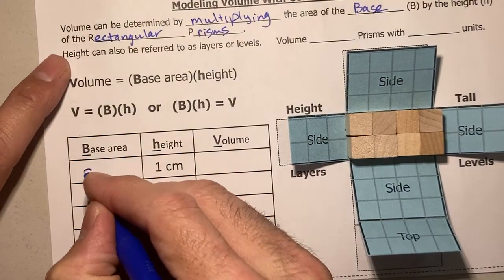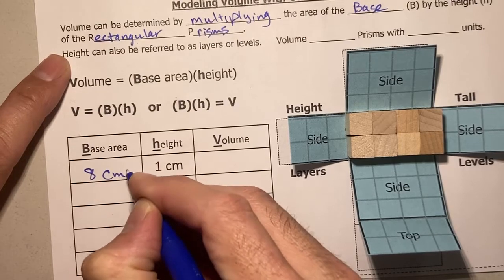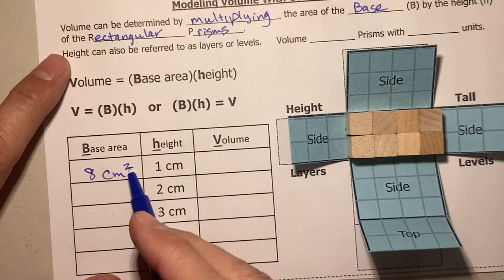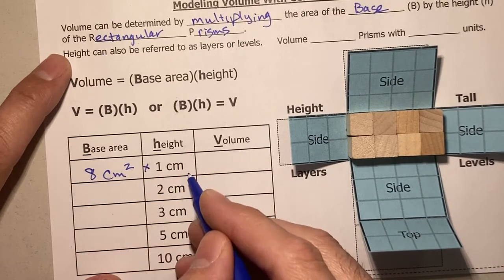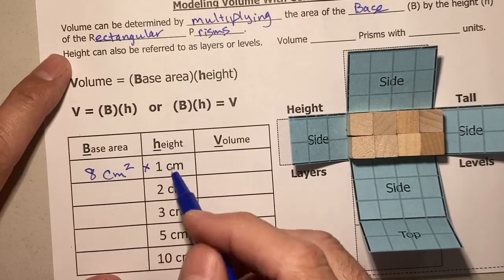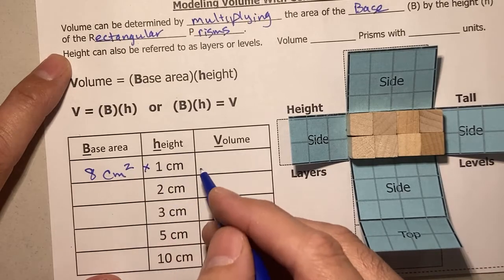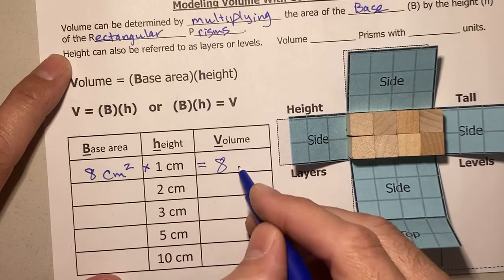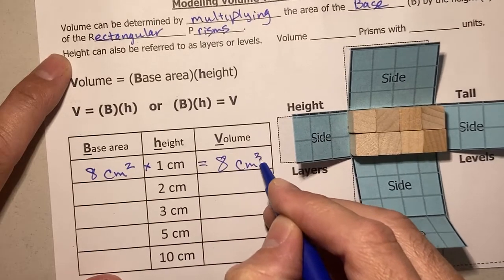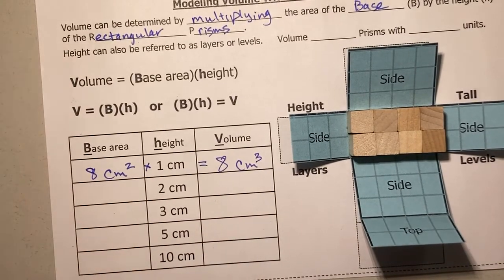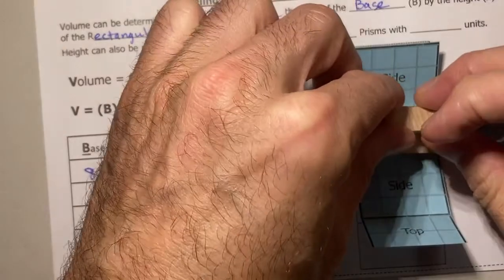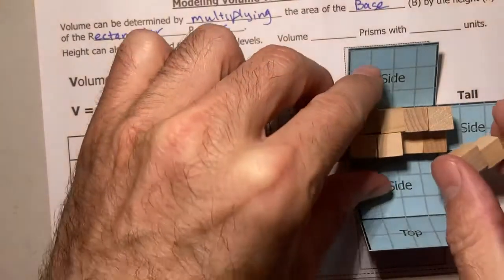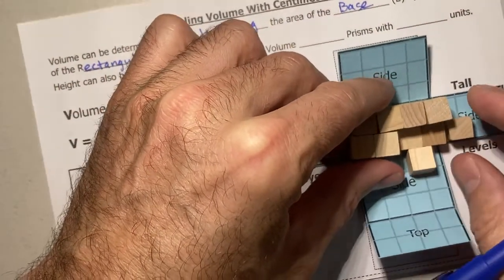So the base area is going to be 8 centimeters squared, because we did centimeters times centimeters. And then we have one layer, or one cube high, 1 centimeter high. So base area times height is equal to 8 cubes, or 8 cubic centimeters. So now we just go ahead and put on another layer. 8 and 8.